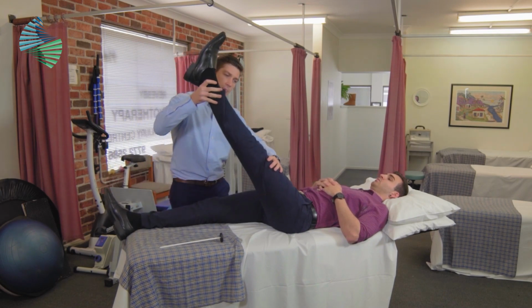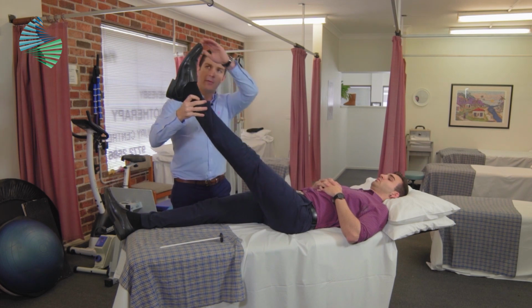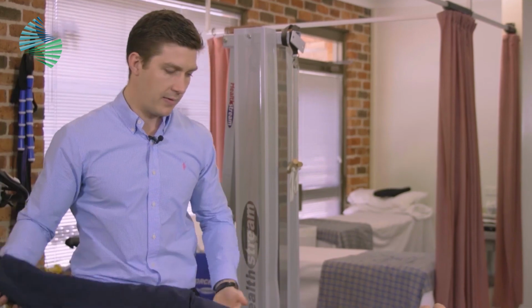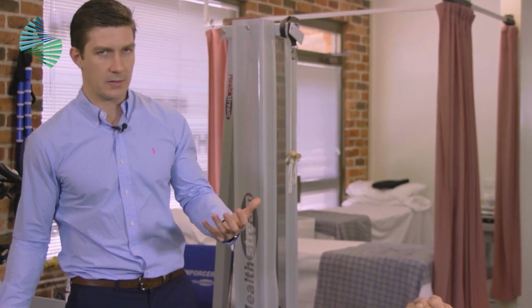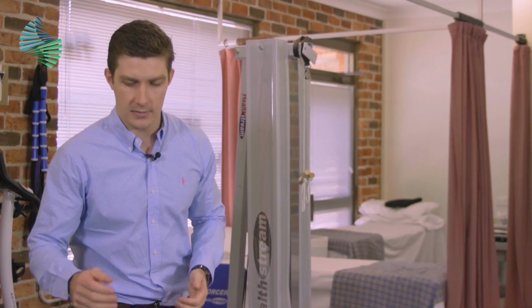There may be more range of movement. Again, take the tension off, apply a dorsiflexion overpressure. If that's clear, then we know that the affected limb has more neural tension, which will be associated with pins and needles, numbness, any other of those ridiculous signs.